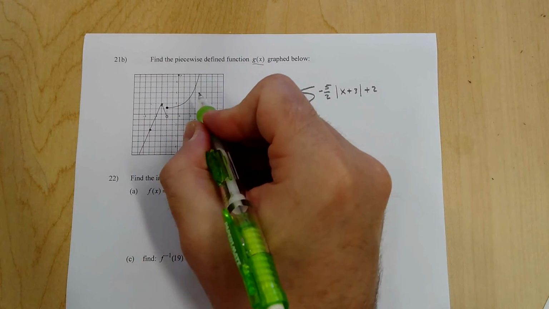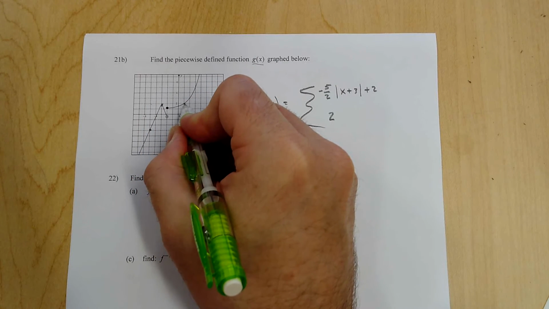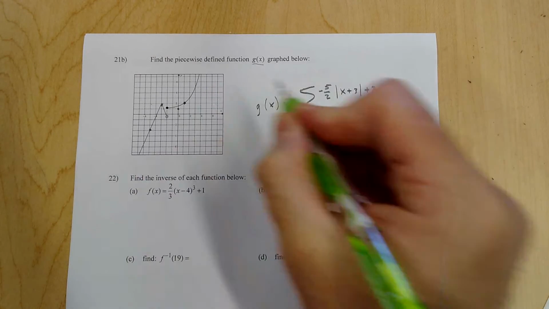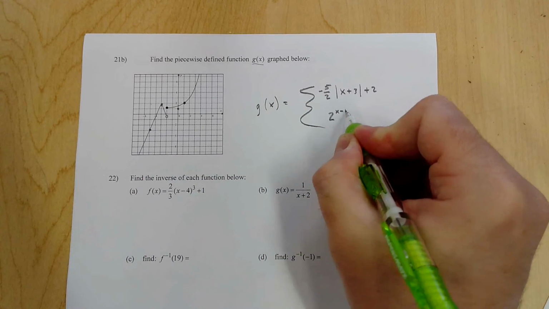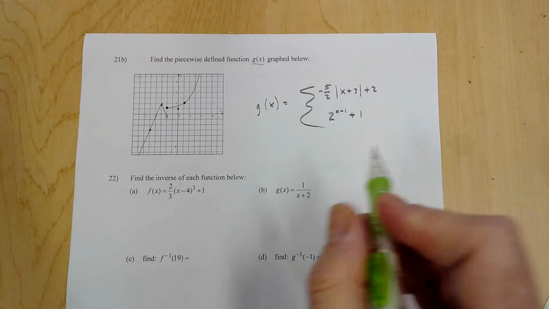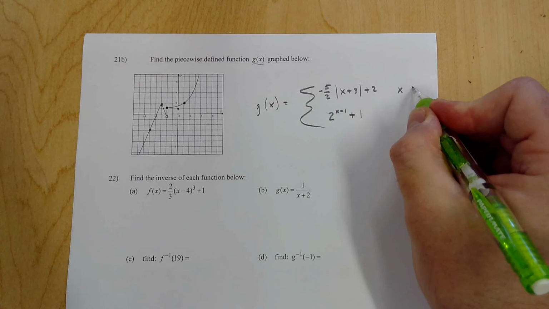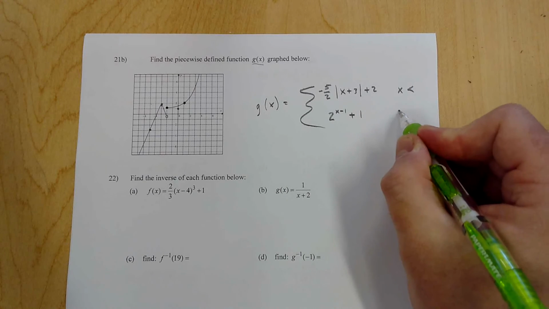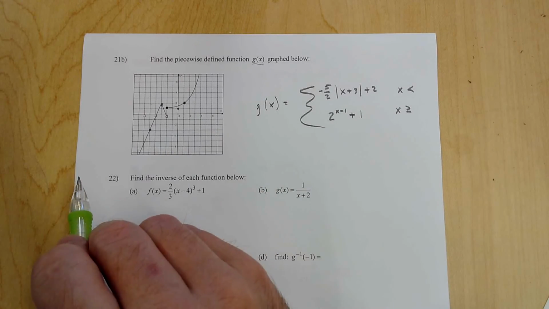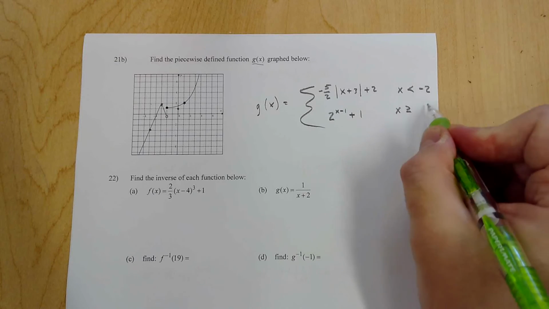The other equation here is our exponential, 2 to the x. So 2 to the, let me find the first pretty corner. The first pretty corner is right there. Remember, the first pretty corner used to be there. So that's only right 1, x minus 1, and up 1 plus 1. There's our equations, just the domain restriction left. X is less than for the absolute value. X is greater than or equal to for the exponential, and the cutoff was at -2 for both.